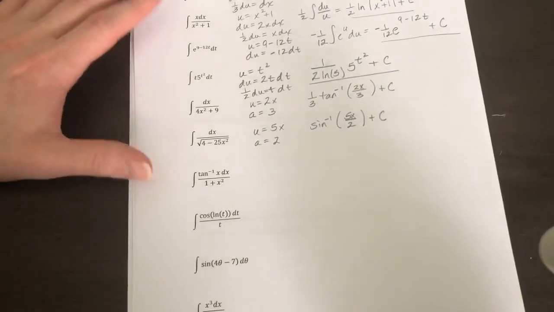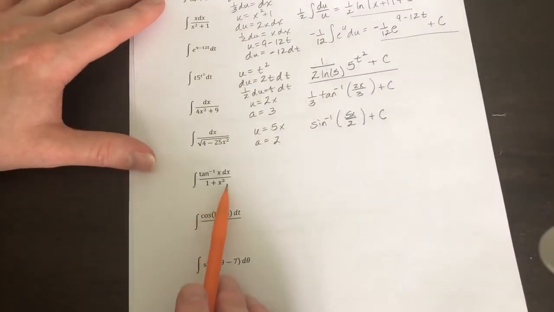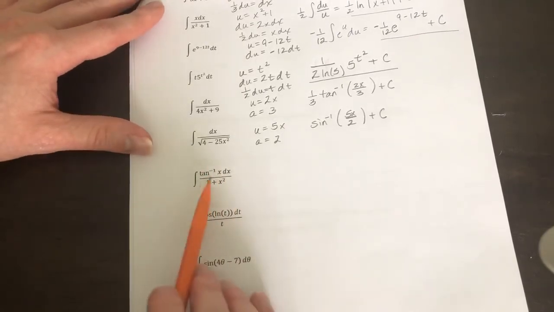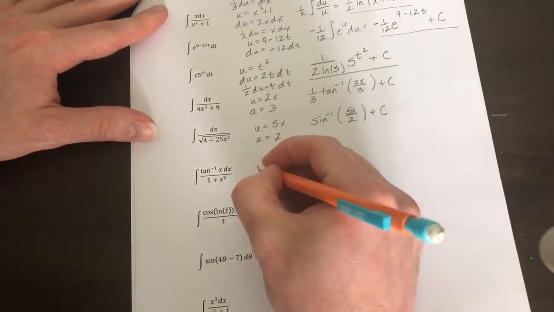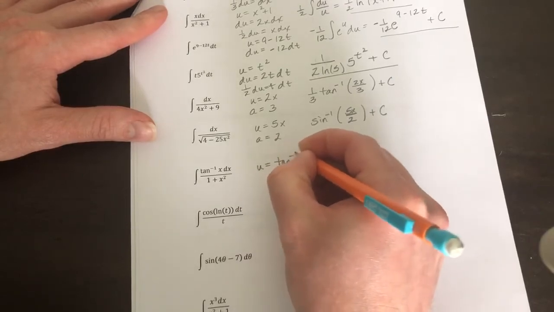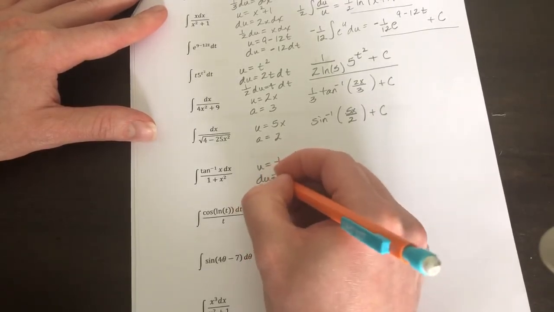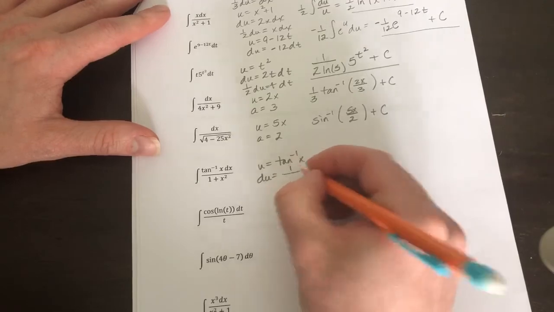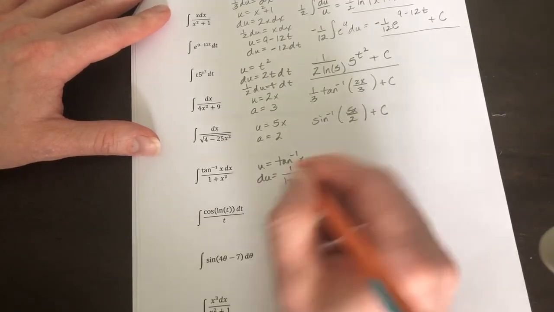Okay, this one right here. So your u is going to actually be inverse tangent in this case. Your u is inverse tangent. Your du, the derivative of inverse tangent, is 1 over 1 plus x squared.